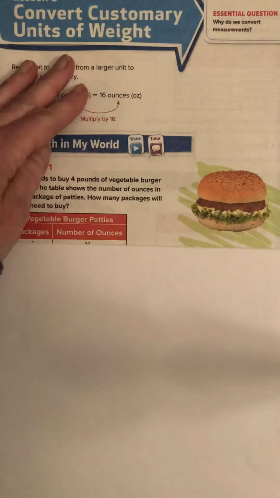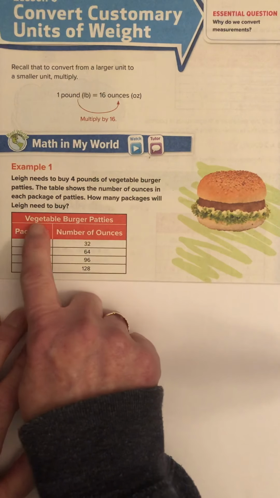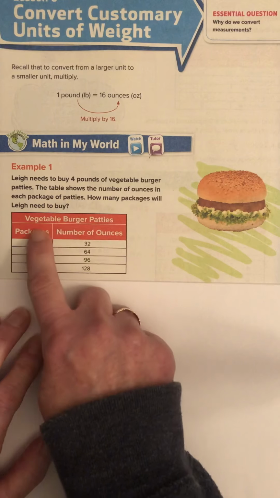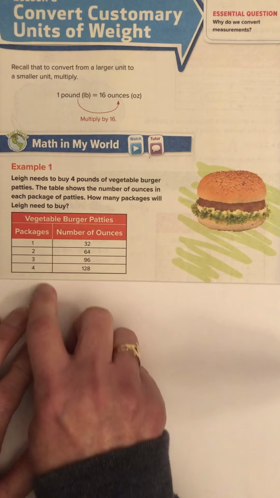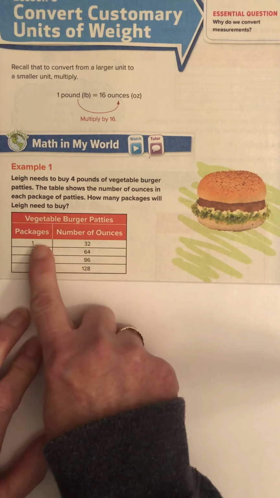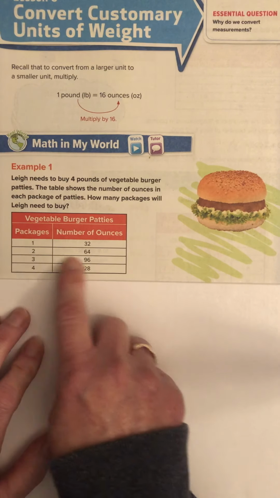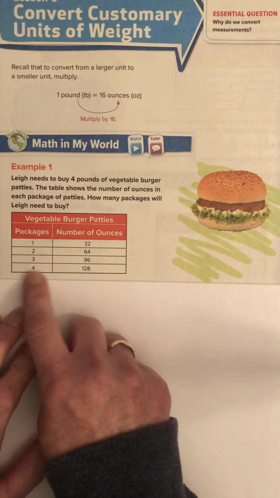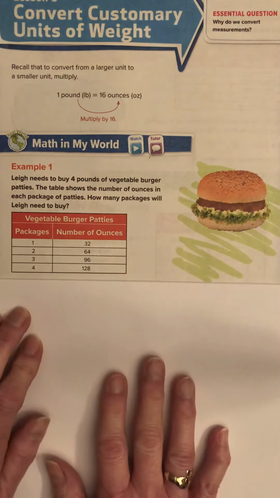Okay, so you have this table here, and you can see the title of the table says vegetable burger patties. This is the number of packages in this column: 1, 2, 3, and 4. Here's the number of ounces per package. So if you have 1 package, you have 32 ounces. 2 packages, 64, 96, 128. Okay, we need to buy 4 pounds.